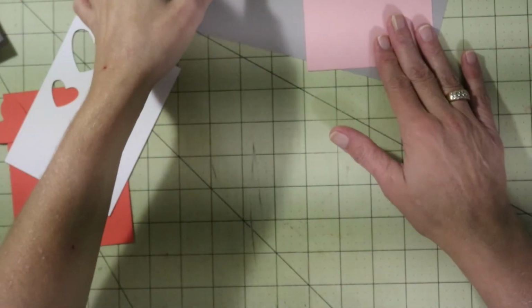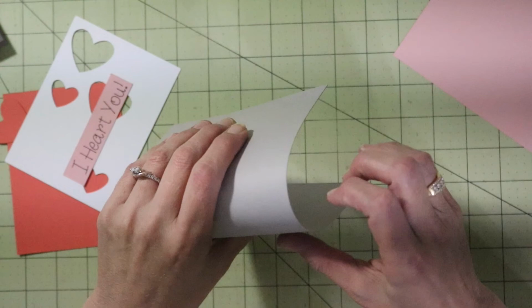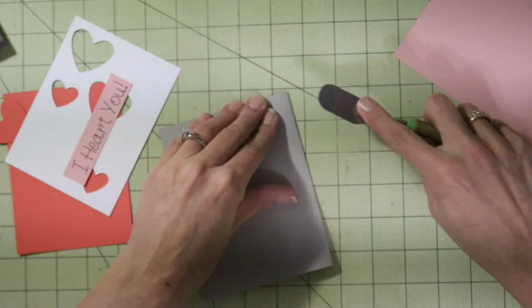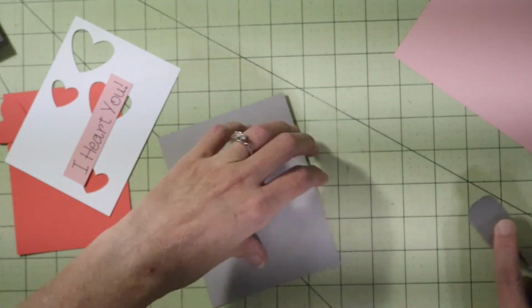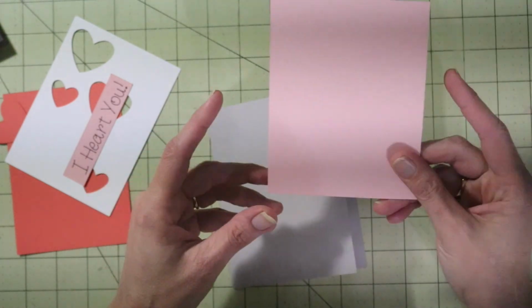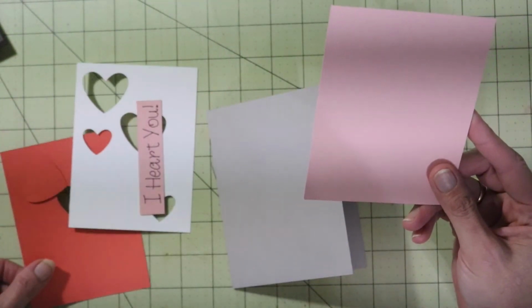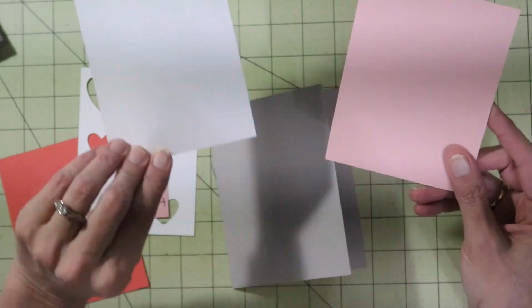Alright guys, here we are. Everything is cut out. We're first going to go ahead and score on that square mark, or crease on that square mark. Alright, now as I mentioned, I did go ahead and cut this piece out with my trimmer. This is 4 by 5 1/4, and the white piece as well.